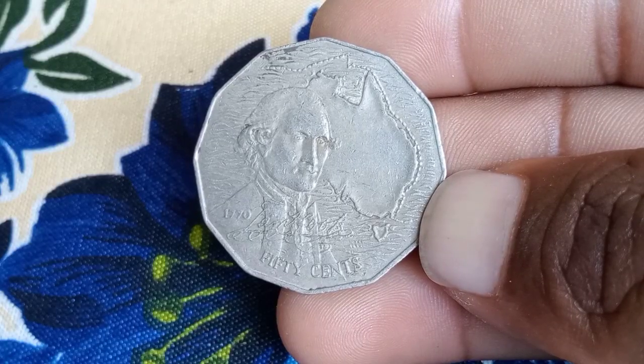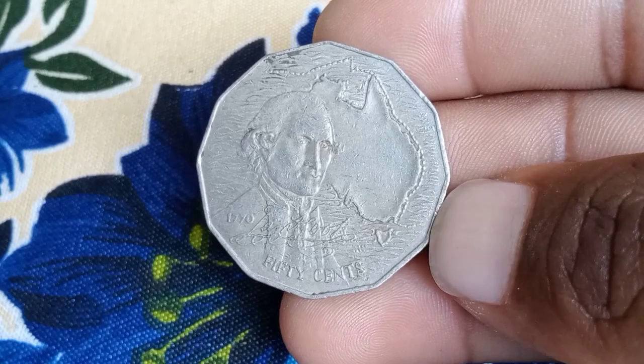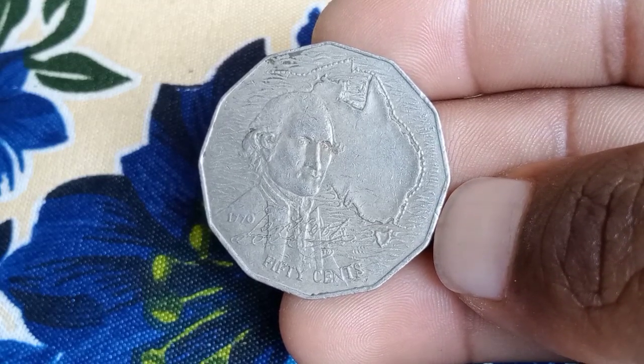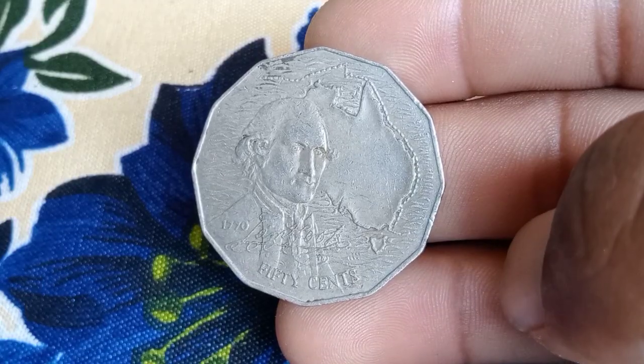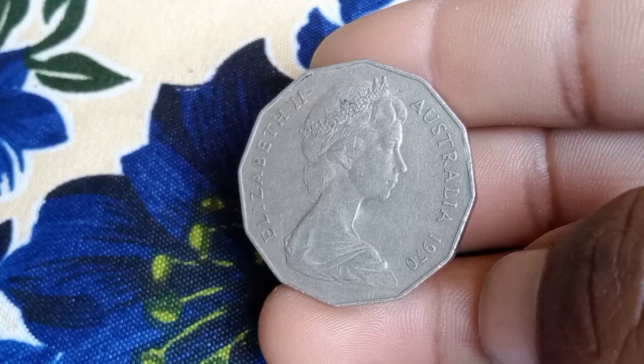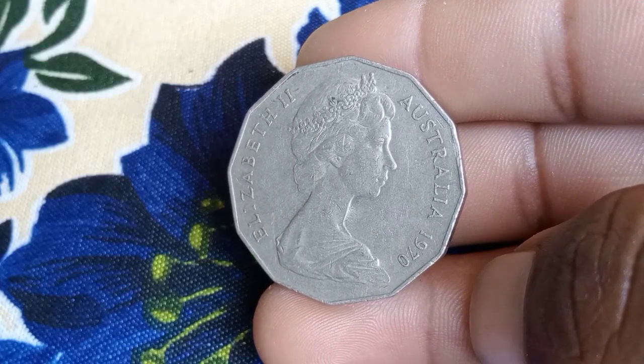Next up, today, more than 50 years later, this coin remains one of the most recognized commemorative coins in Australian numismatic history and continues to attract collectors around the world. To understand why this coin is so interesting, we first need to look at its history.